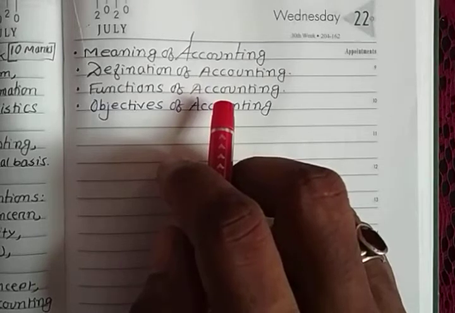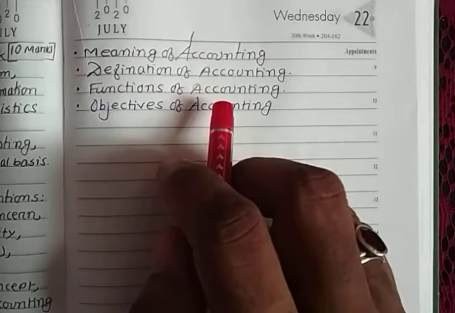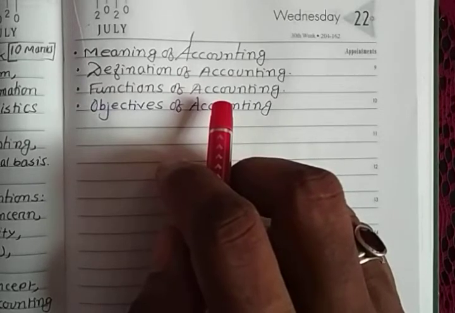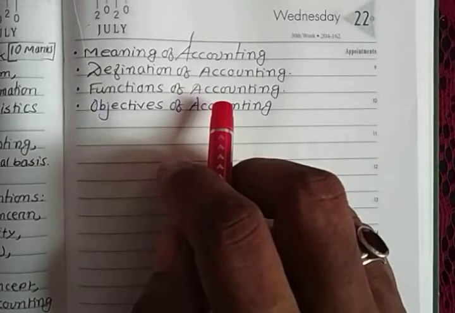The trader, meaning the businessman, would like to know at the end of a period, which is generally 1 year, what he has earned during this period from the business. He would also like to know the amount he has to pay to his suppliers and the amount his customers have to pay to him.